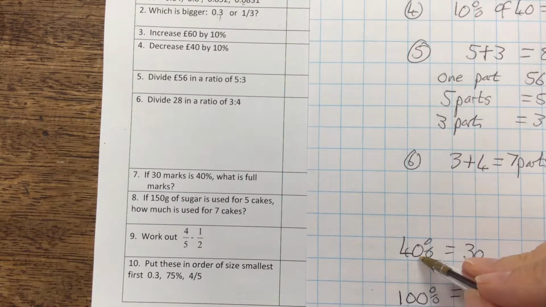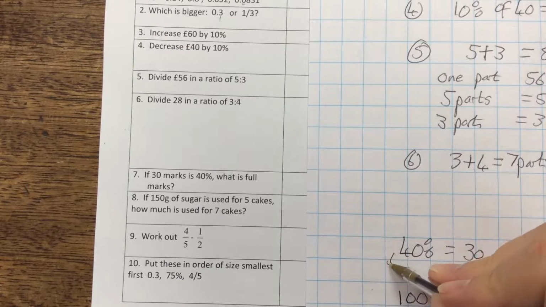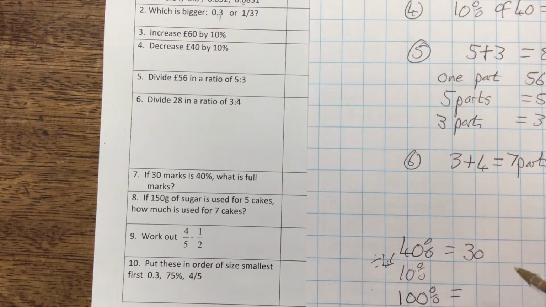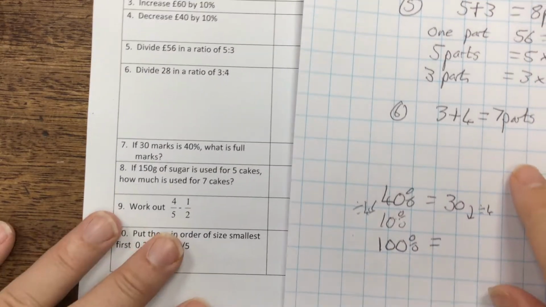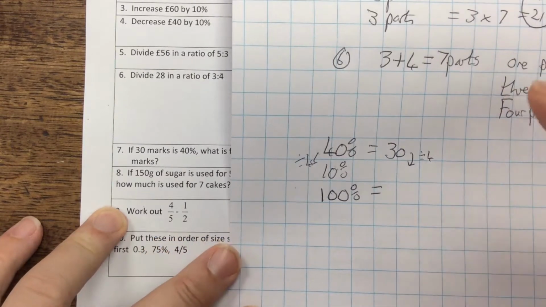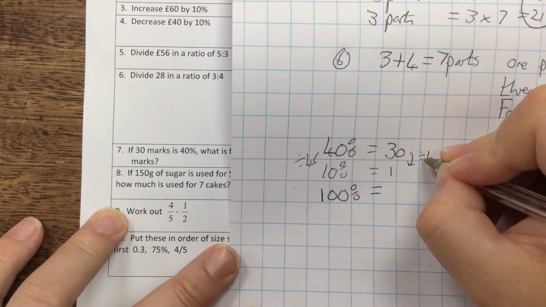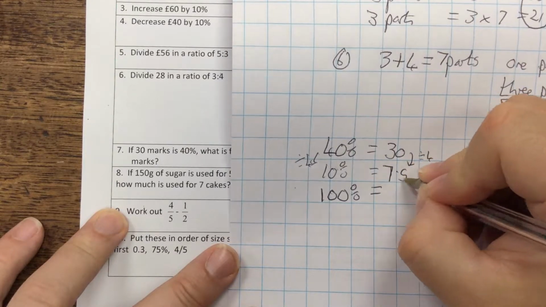If I divided it by 4 to get 10%, to see what 10% would have been in that test, 30 divided by 4: if I'm dividing by 4, I'm halving it and halving again. So half of 30 is 15, and half of that is 7.5.